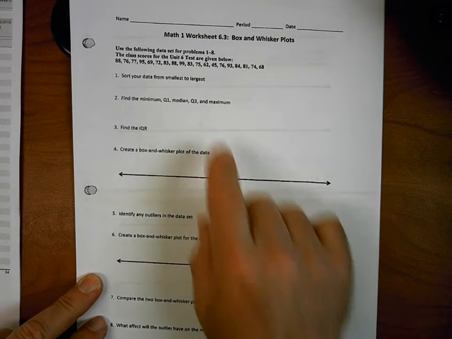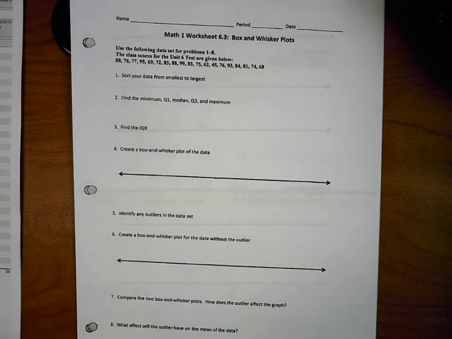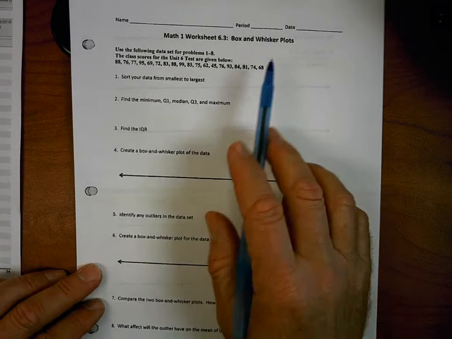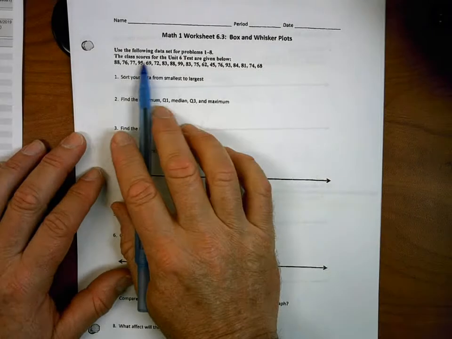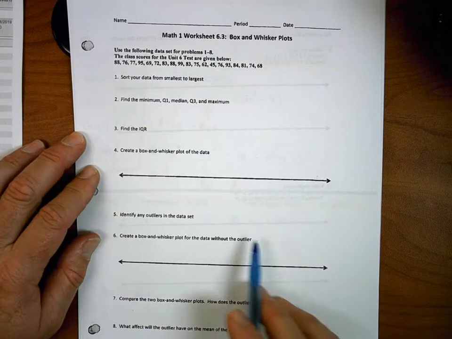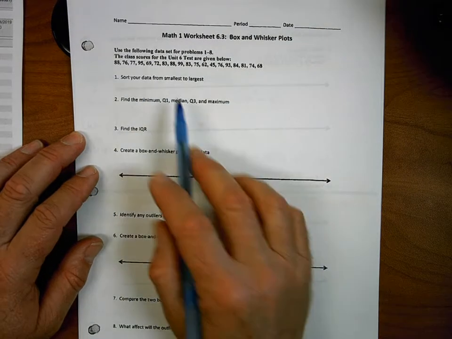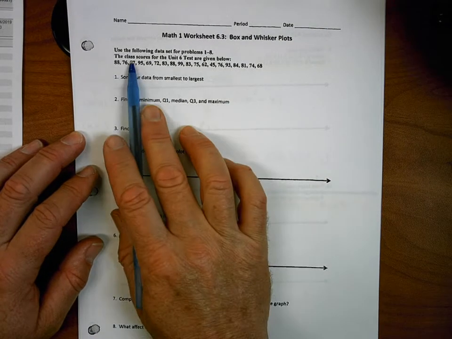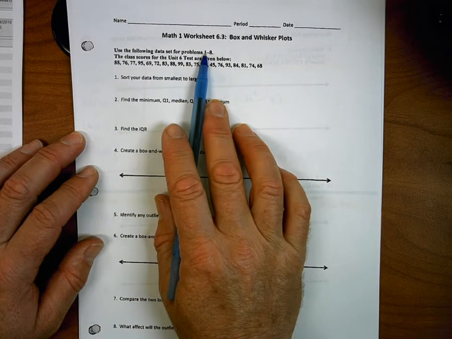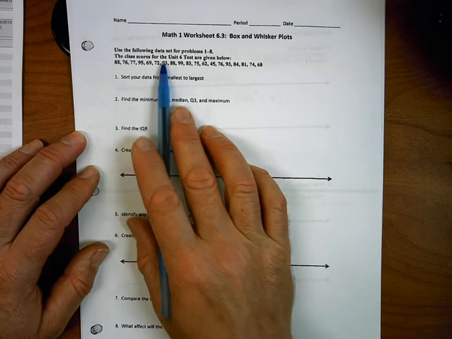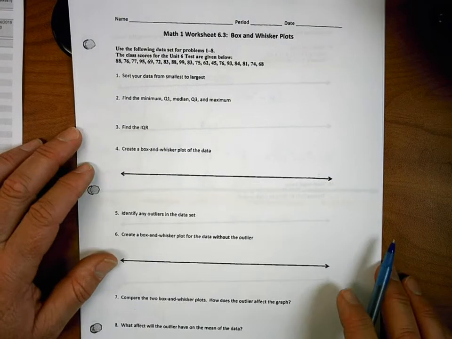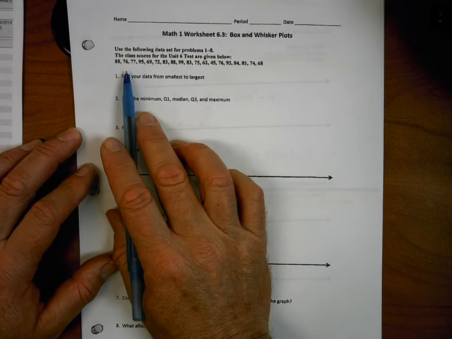This is Math 1. We're on Worksheet 3. We're going to be going over setting up box and whisker plots. Number 1 says, actually it's going to be more than just number 1, but for this problem here it says use the following data for numbers 1 through 8. The class scores for the Unit 6 test are given below, and you can see we have a large number of these.